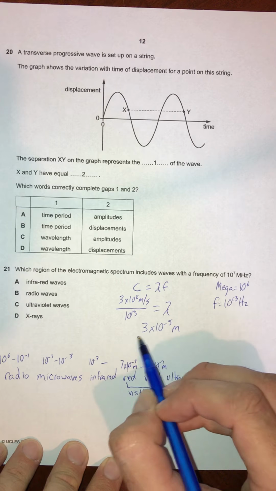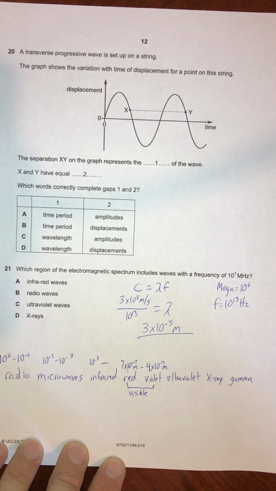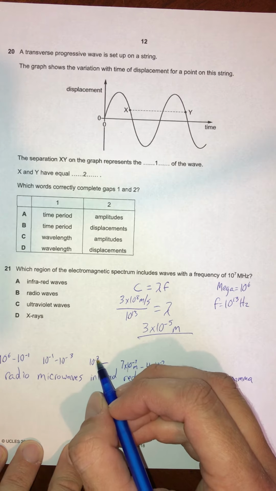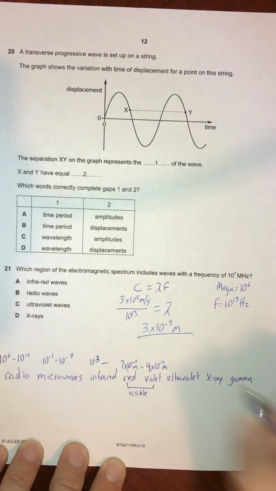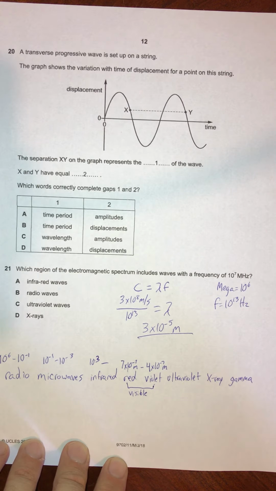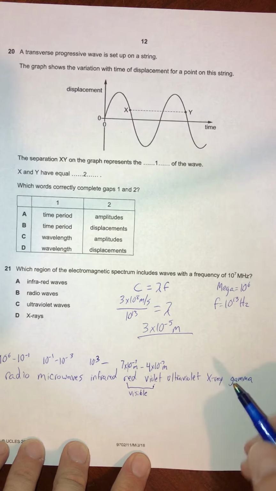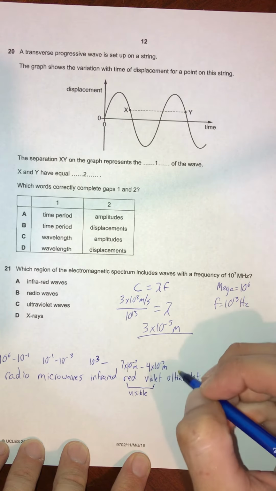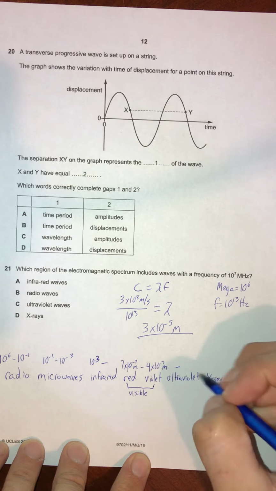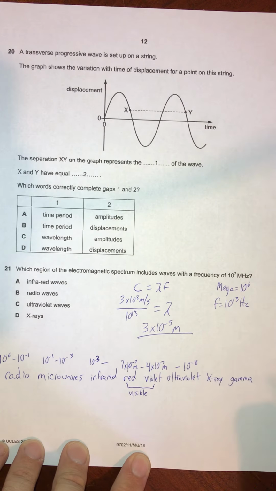So because we know that we're looking for a wavelength of 3 by 10 to the negative 5, that's somewhere in the infrared, right? Infrared being 10 to the negative 3 up to red, which is 7 by 10 to the negative 7. Ultraviolet extends from violet light all the way as short as 10 to the negative 8.